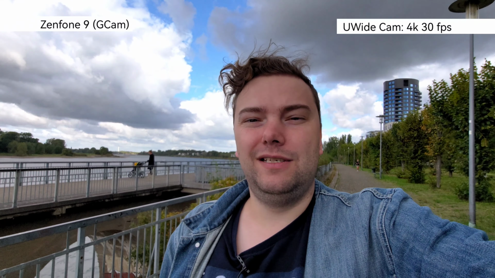I think it also has some focus improvements, so it's focusing more on me instead of the background, and also stabilization should be fine here as well on the Zenfone 9. What do you think about the GCam mod here on the Zenfone 9? And let's compare it with the Xperia.